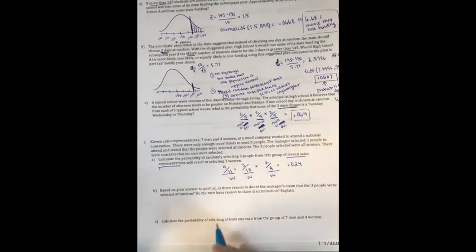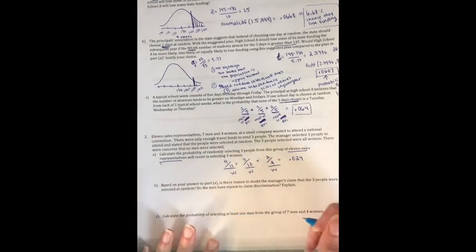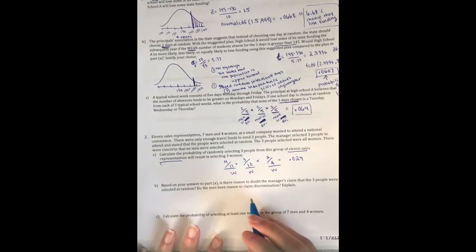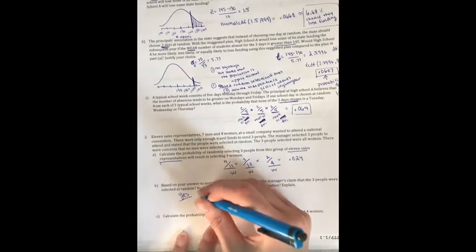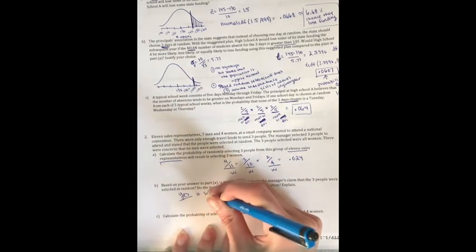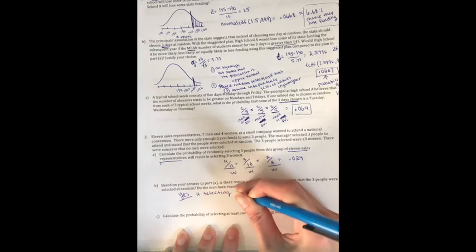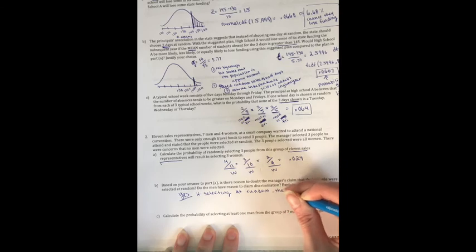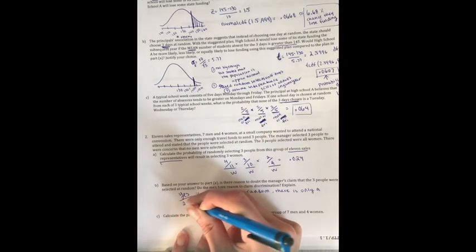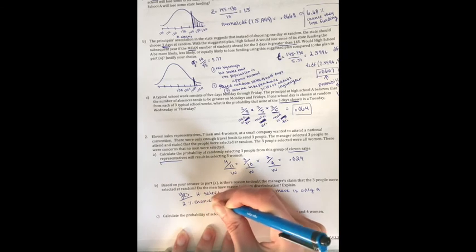So based on your answer to part A, is there reason to doubt the manager's claim that the 3 people were selected at random? Do men have reason to claim discrimination here? Why, yes. If selecting at random, there is only a 2% chance of getting all women.